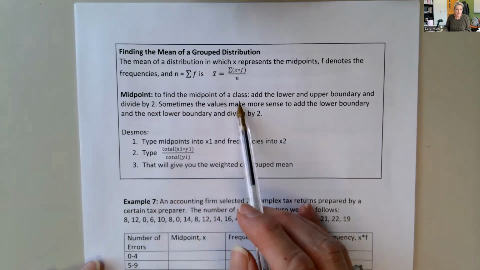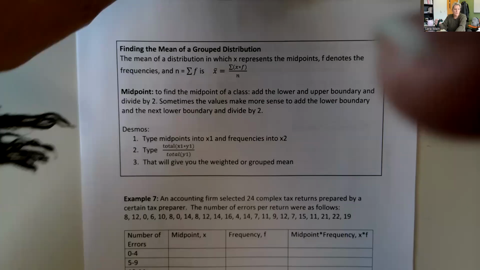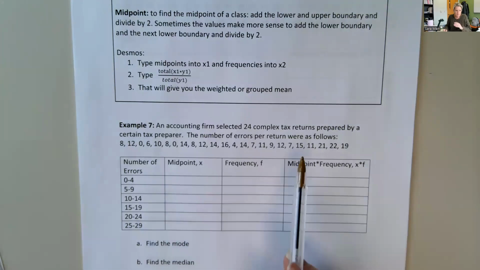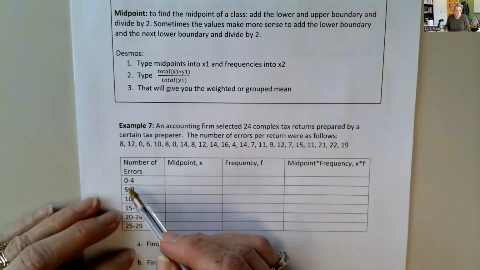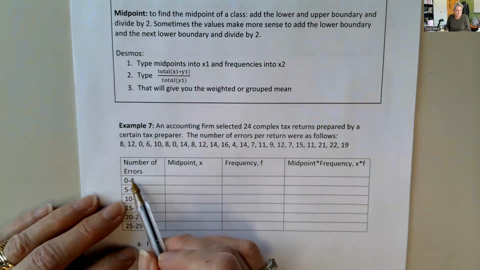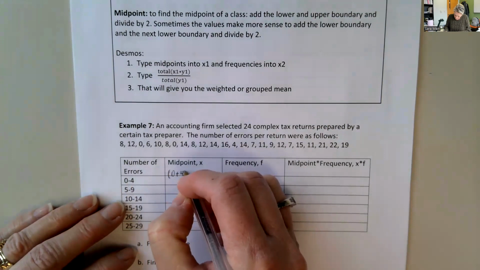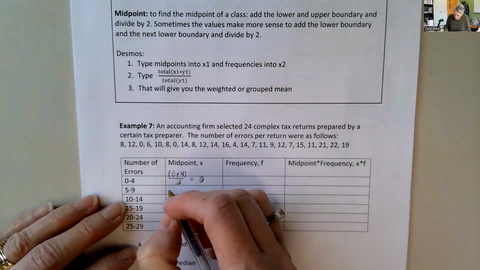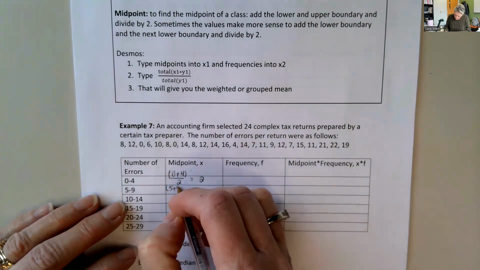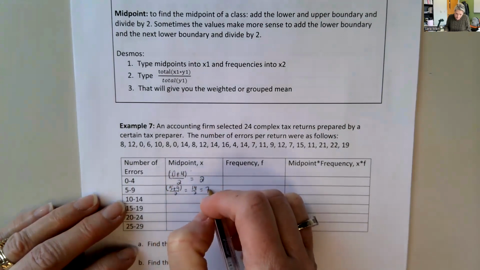So to find the midpoint of a class, you're going to add the lower and upper boundary and divide by 2. So for instance, on example 7, we have already grouped the data into classes of 0 to 4, 5 to 9, 10 to 14, and so forth. I'm going to add 0 and 4 and divide by 2. And so the midpoint is going to be 2. And then the next one, I'm going to add 5 plus 9 and divide by 2. So that's 14 divided by 2 is 7.